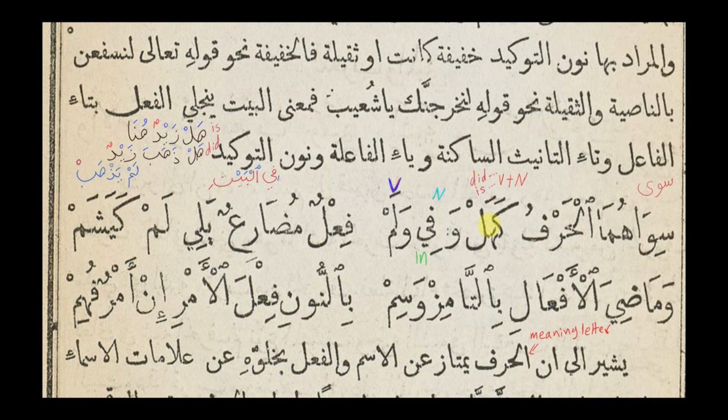So it's used for question. Wafi. So this is called a meaning letter here. This hal here is a meaning letter. So it has no meaning unless it's connected with something else. So they call it a meaning letter. So this hal here can be seen with nouns and verbs.